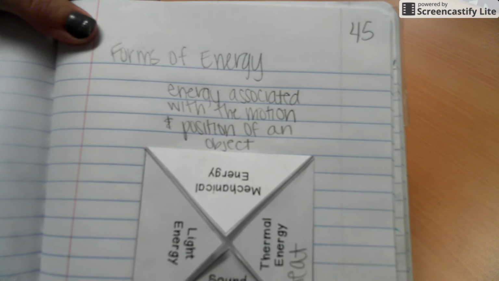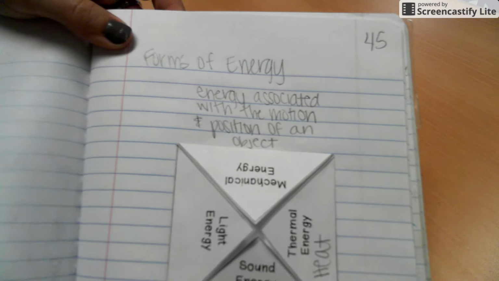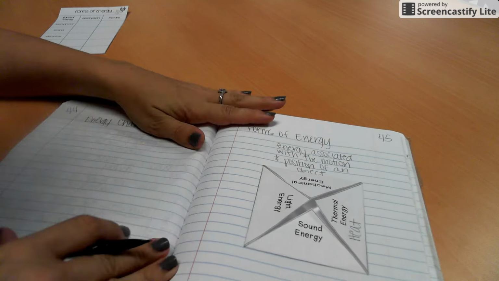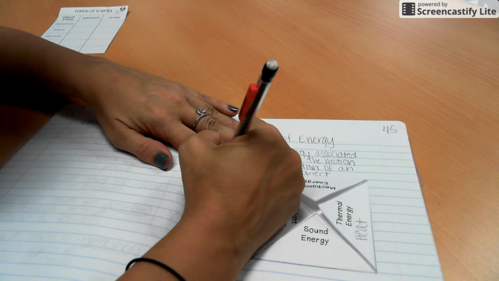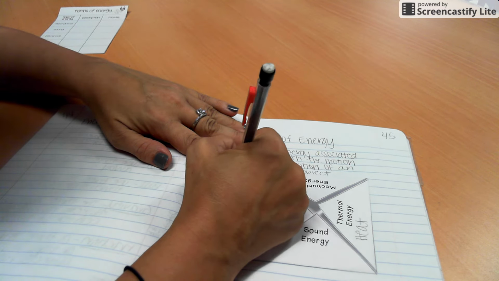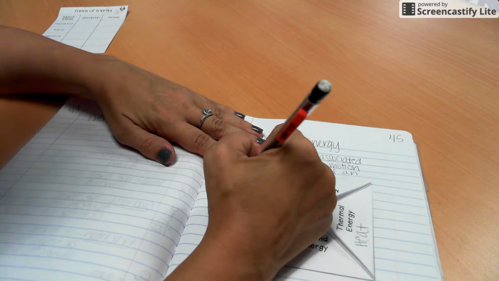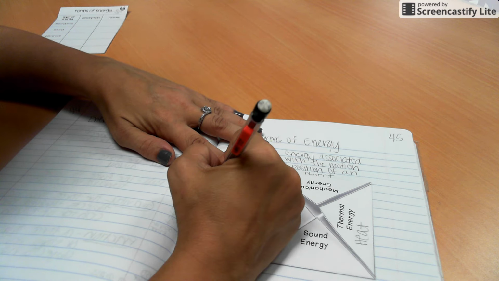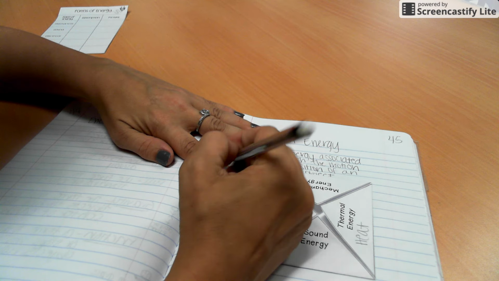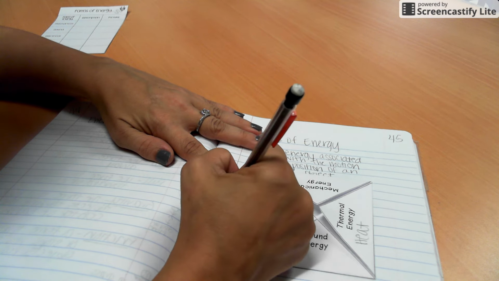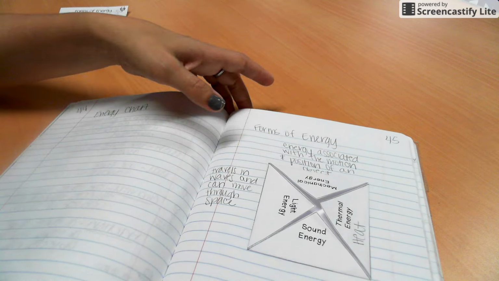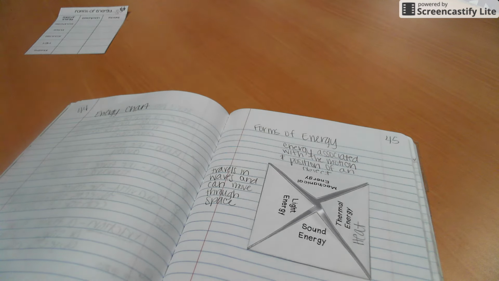Then we're going to go to light energy. Light energy. We talked about how light travels in waves and can move through space, because we talked about how it reflects.